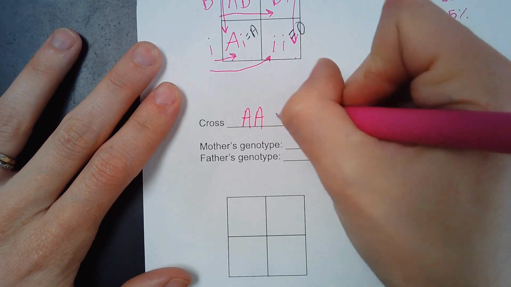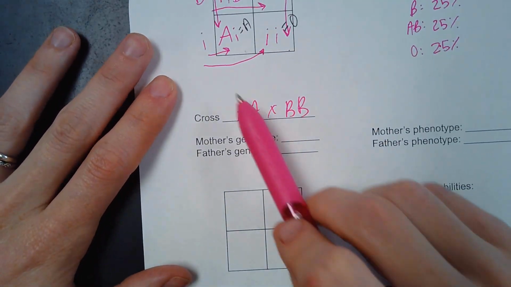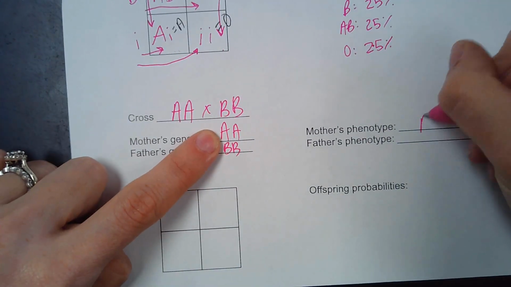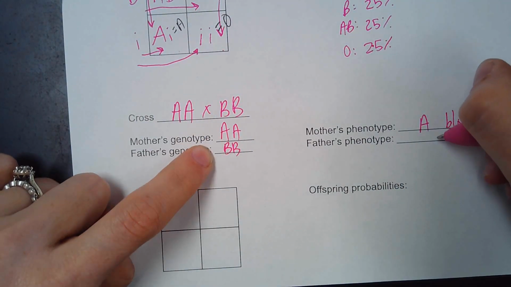So here we'll have a person. The mother will have A blood type still, and the father will have B blood type.